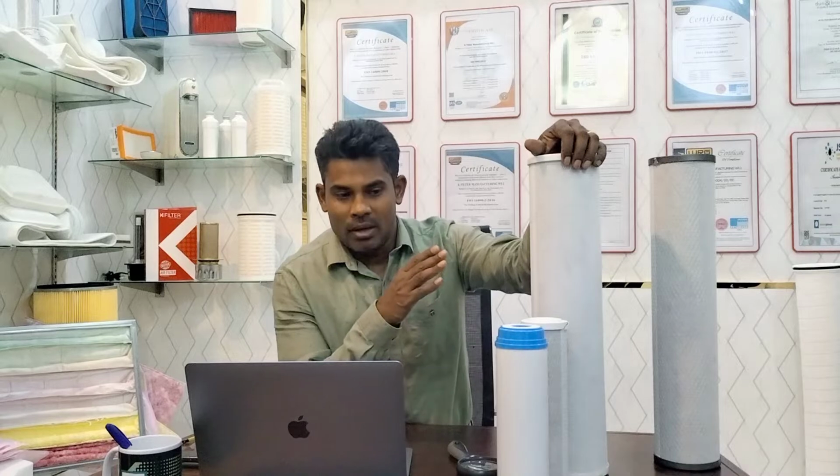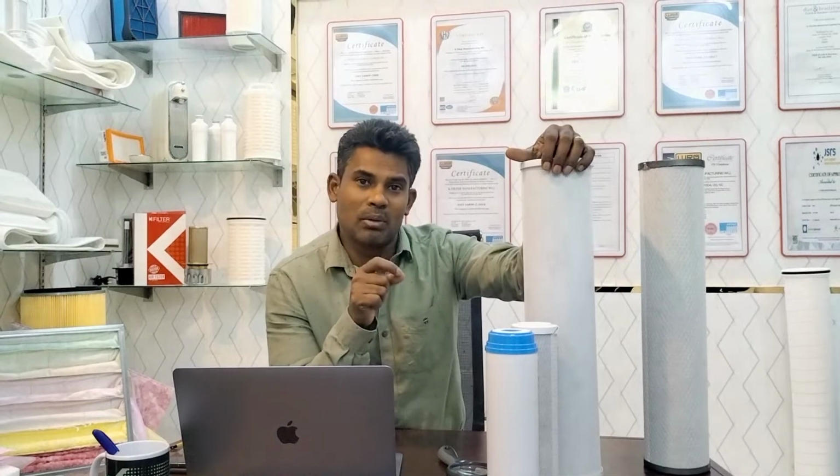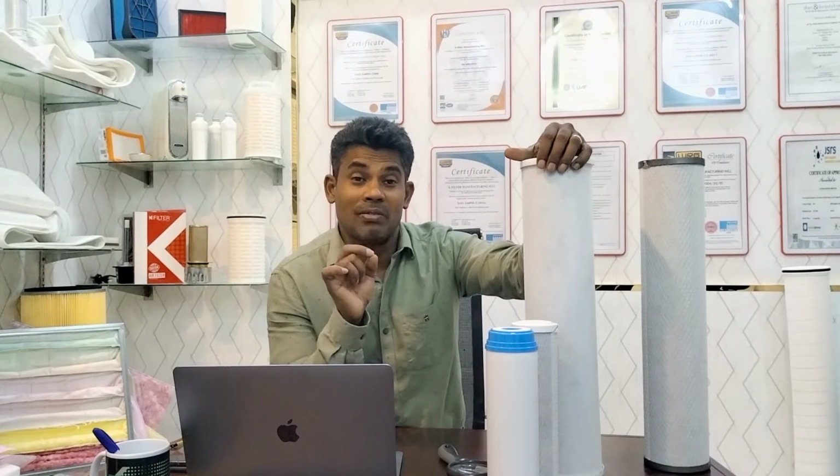If you are using normal carbon, that means wood-based carbon, chlorine and amines cannot be reduced or controlled. Chlorine, amino acids and all cannot be controlled. So for that particular application, you must use pure, 100% coconut shell based activated carbon filters only.